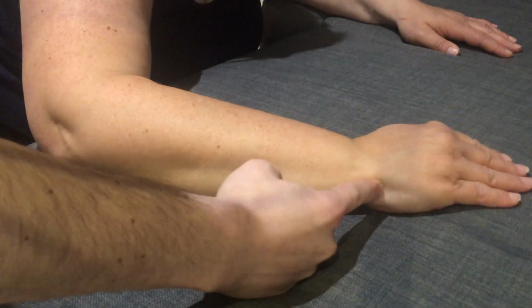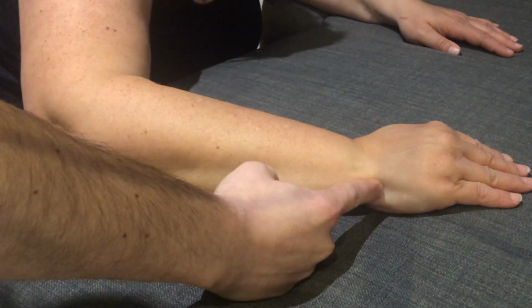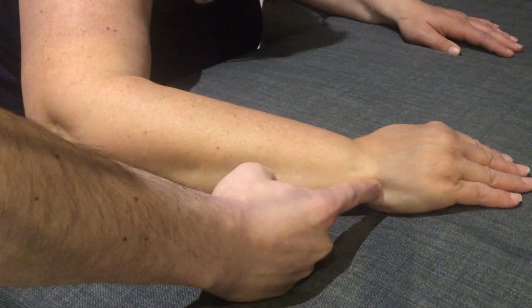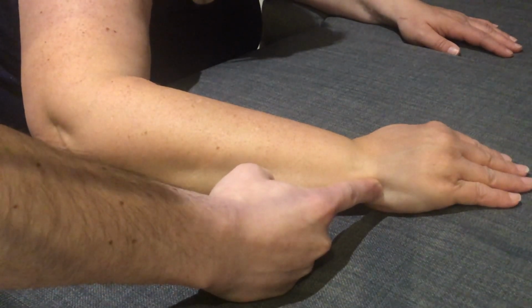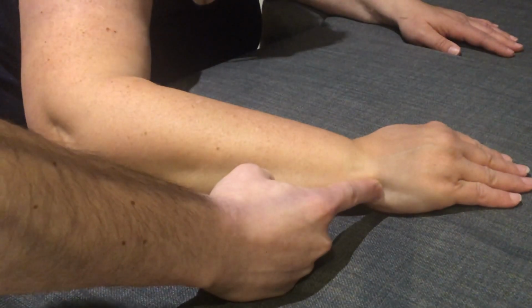So the significance of the pisiform bone is that it is a sesamoid bone in the tendon of the flexor carpi ulnaris, and it defines the medial boundary of the carpal tunnel with the hamulus of the hamate.